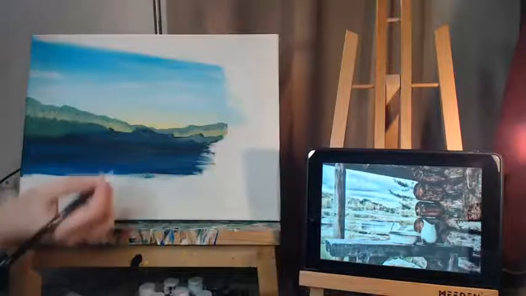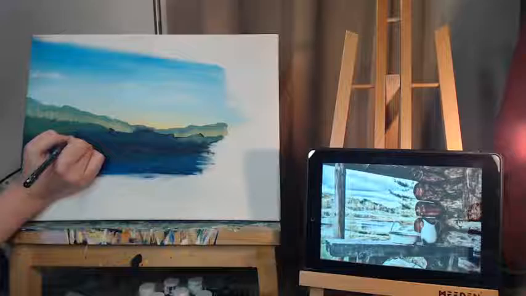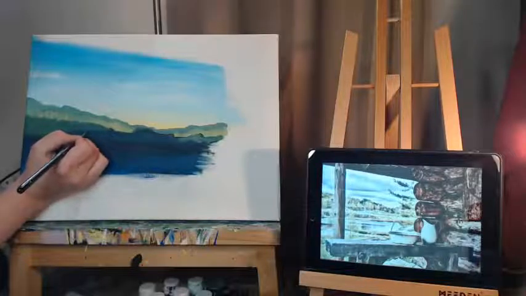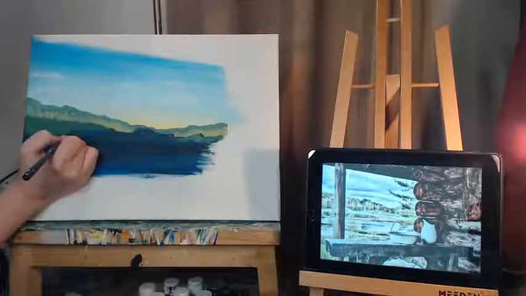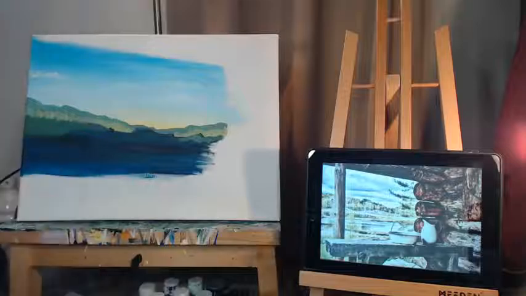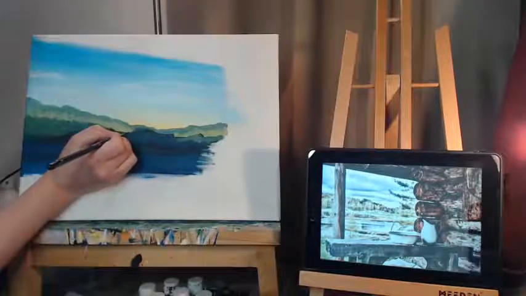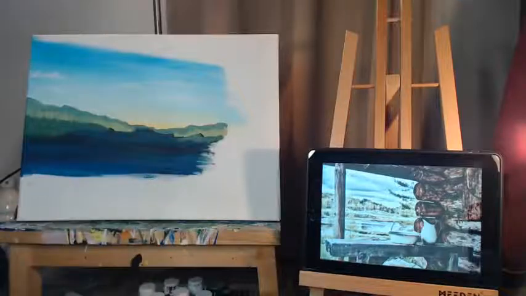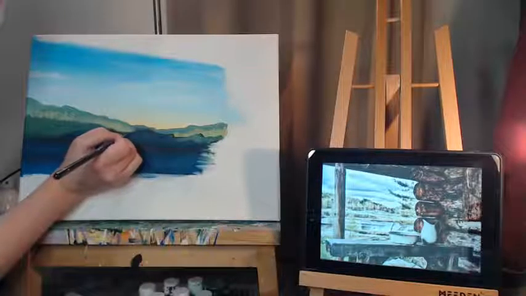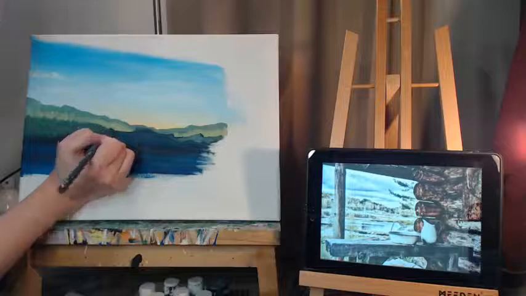Okay, I'm going to add a little bit here. And this sea line, a curve with the black. I think I'll do the same thing along this line. Ooh, make it a little smoother. There.